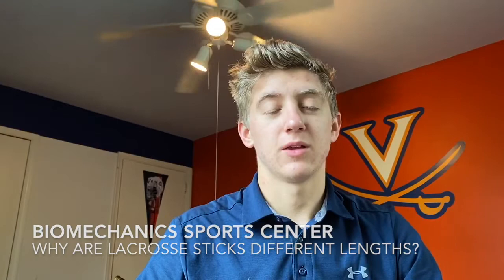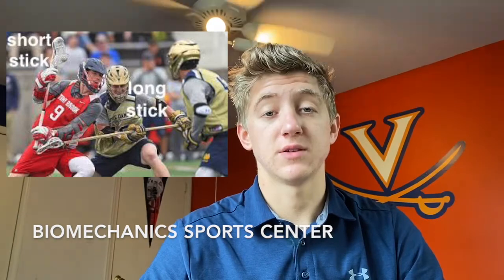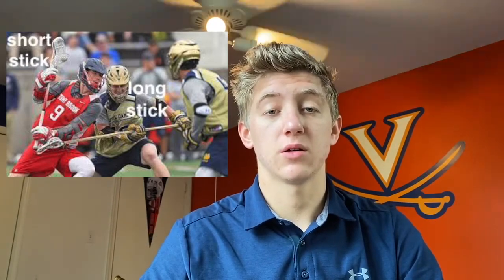Today, we're going to talk about lacrosse, more specifically, the difference between a long and short pole and how they affect the speed that you can get the ball to travel with. In lacrosse, there are two lengths of sticks that can be used. The shorter offensive stick is 1 meter long, and the longer defensive stick is 1.5 meters long.